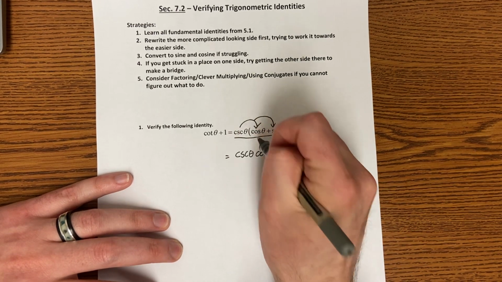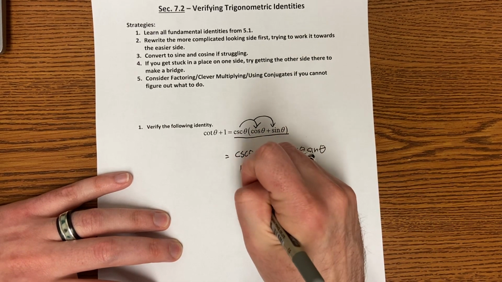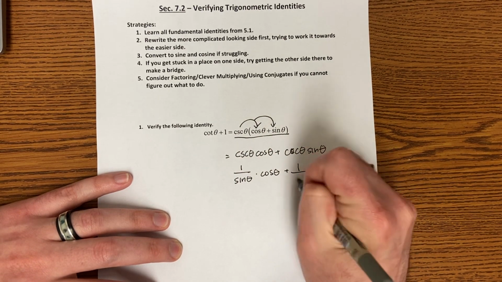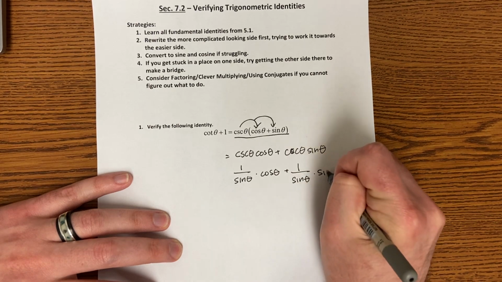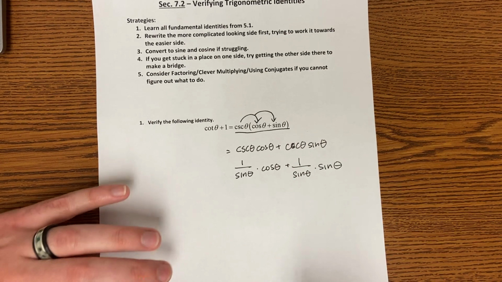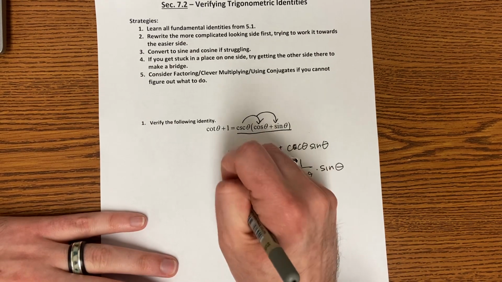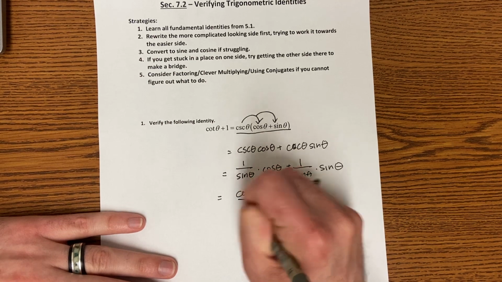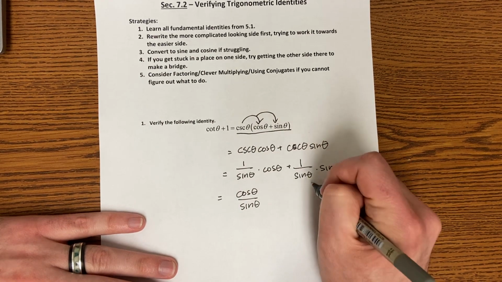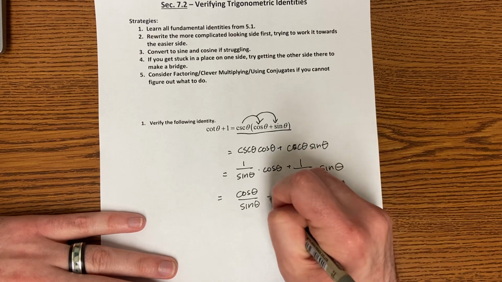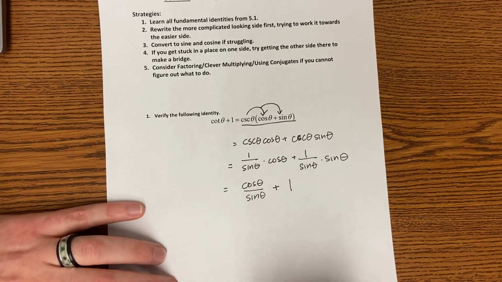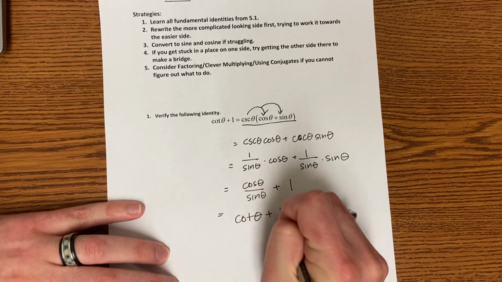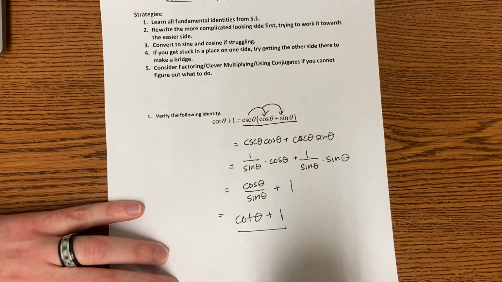So this one is equal to this. Now I'm going to write my cosecants as 1 over sine theta times cosine theta plus 1 over sine theta times sine theta, just to see what I know and how I can combine these. So that's equal to that. Multiplying these, this is now cosine theta over sine theta. 1 over sine theta times sine theta means the sines will cancel and leave me with a 1. And then cosine over sine theta can also be written as cotangent theta. And once I'm here, that is the other side.